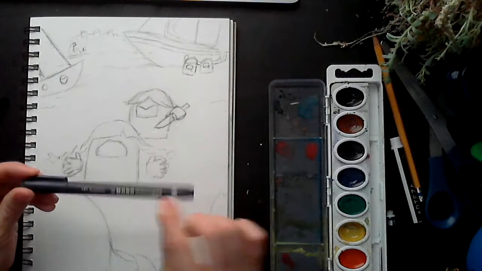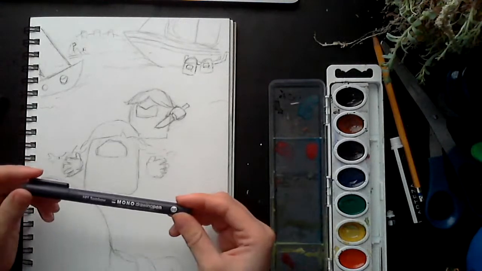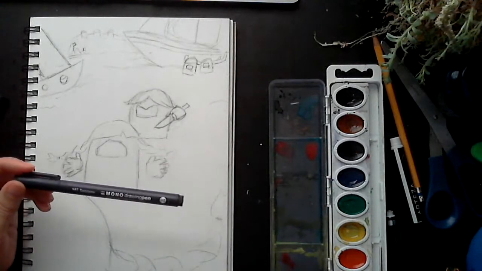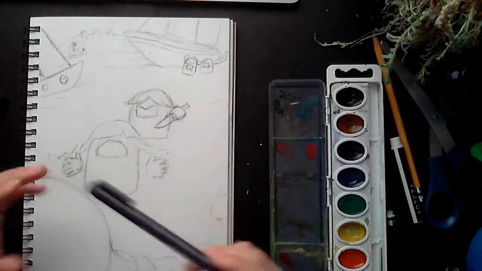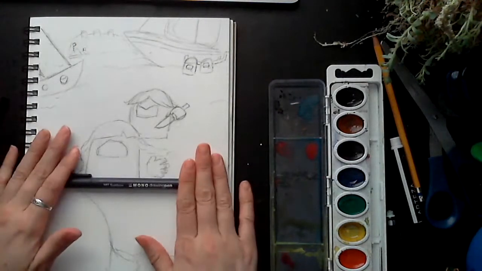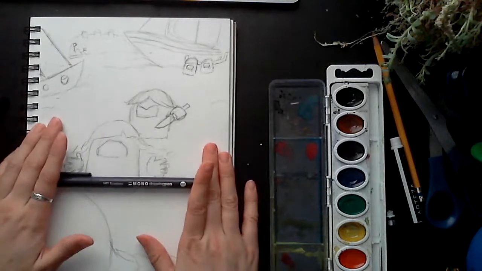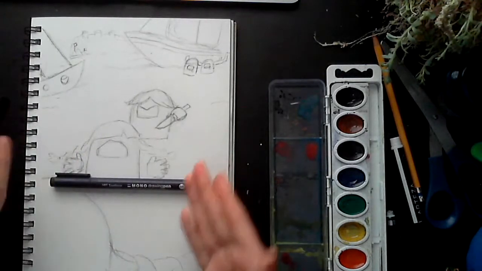It's called a mono drawing pen. So this is something that you could use if you were doing just a marker-based art drawing, or if you wanted it to look that way.